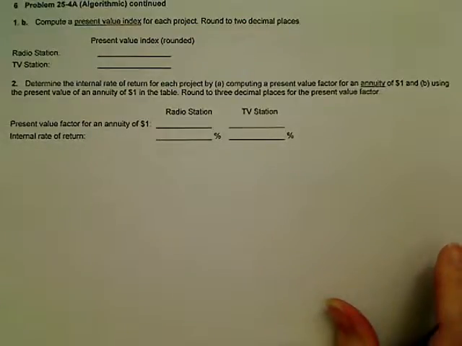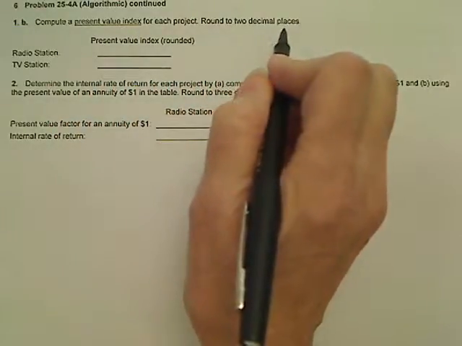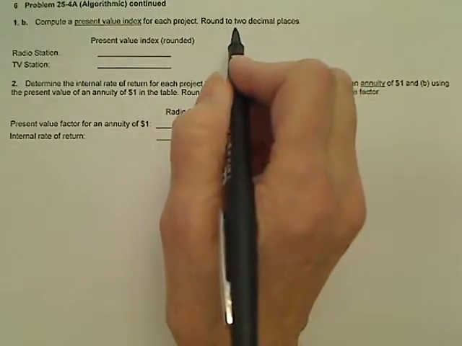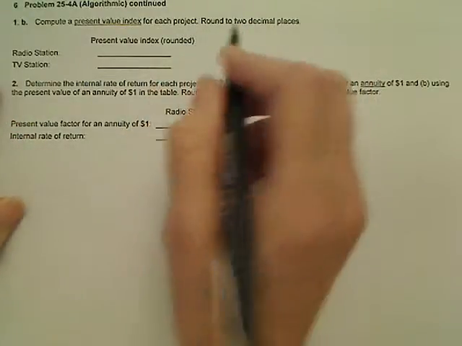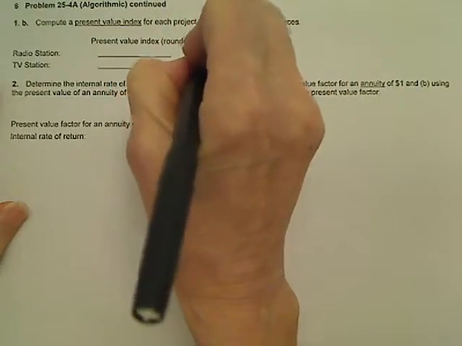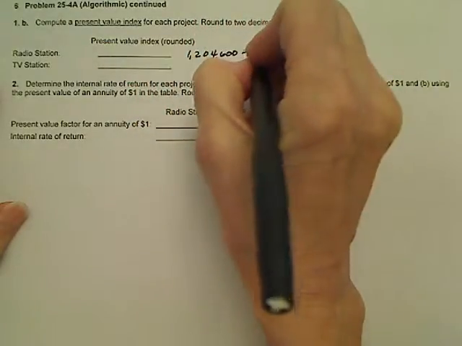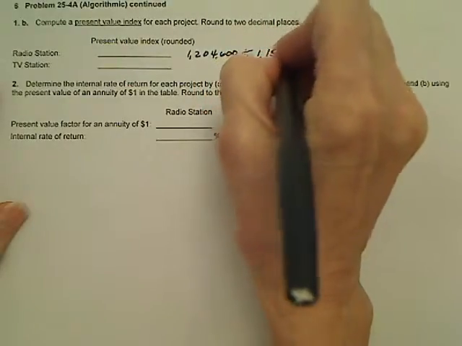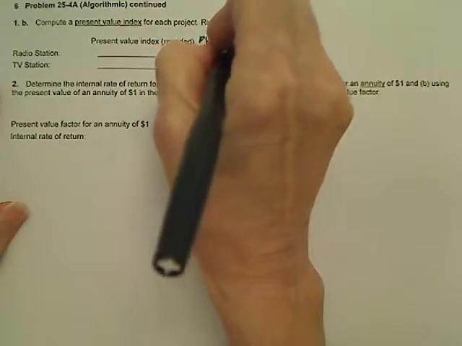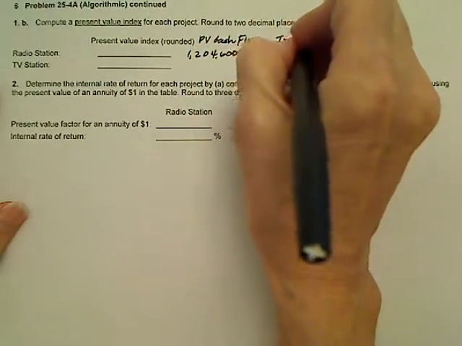Compute a present value index for each project, round to 2 decimal places. For the radio station, it is 1,204,600 divided by 1,154,060. So this is the present value of the cash flows, and this is the investment or initial cost.